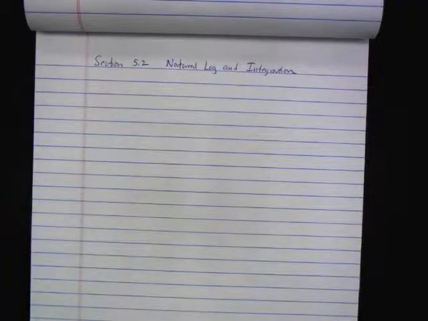In section 5.1, we talked about the natural log. We defined the natural log. We figured out a bunch of properties of the natural log, and we talked about derivatives. In section 5.2, we're going to talk about integrals.